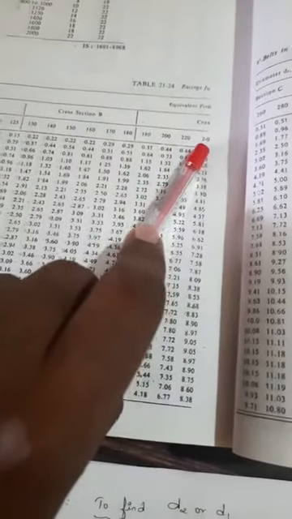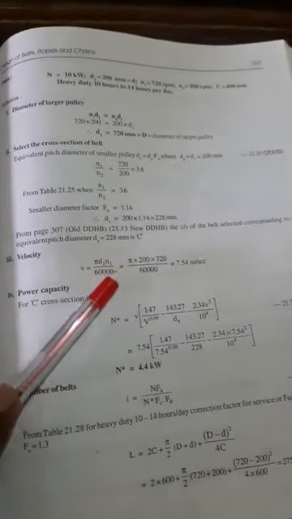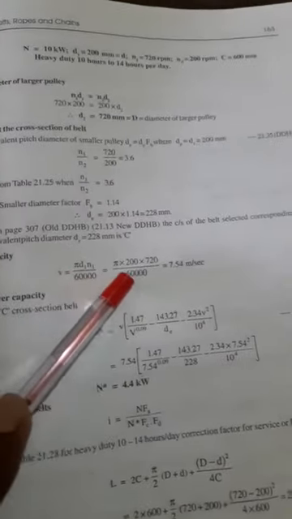Now corresponding DE on the table 21.24: 228 lies between 200 and 240, so 228 belongs to C section. So the required belt is a C section belt. Now the third step, velocity, is pi D1 N1 by 60,000. So pi D1 N1 by 60,000 gives 7.54 meters per second.